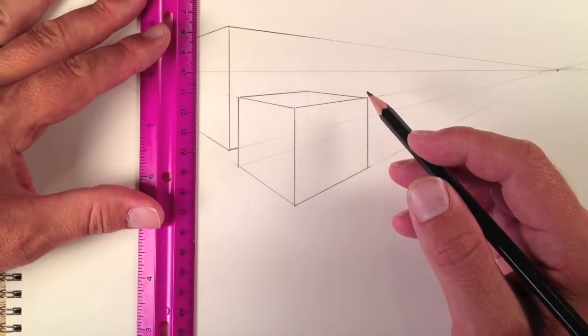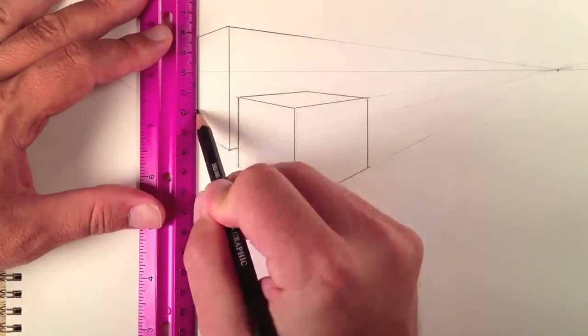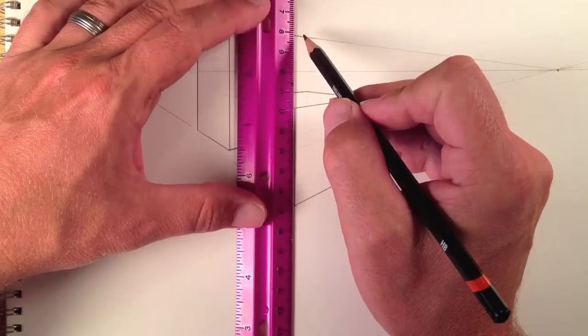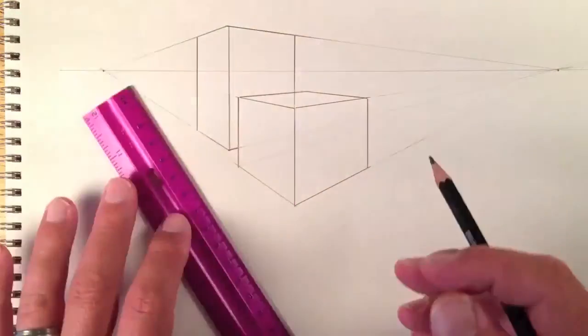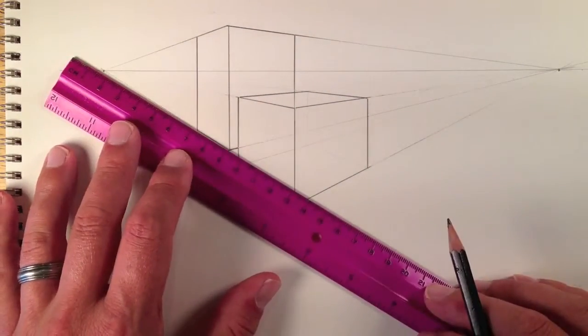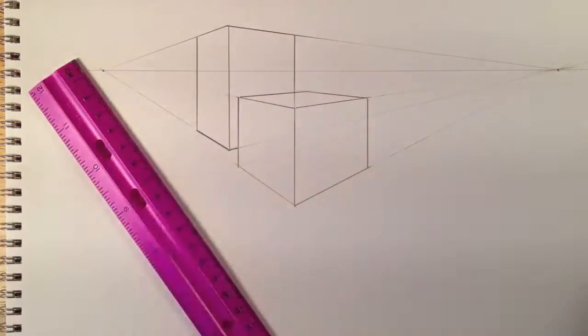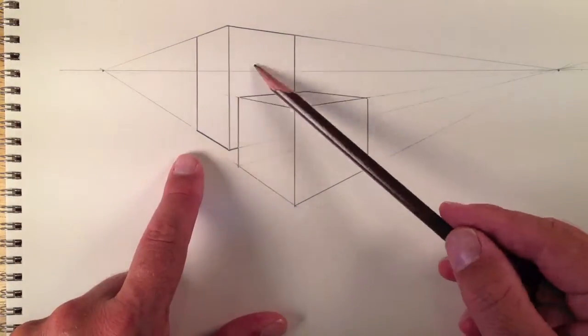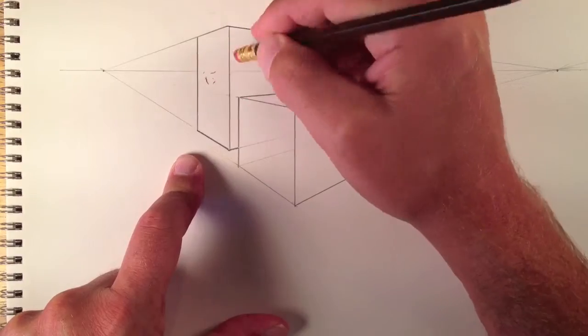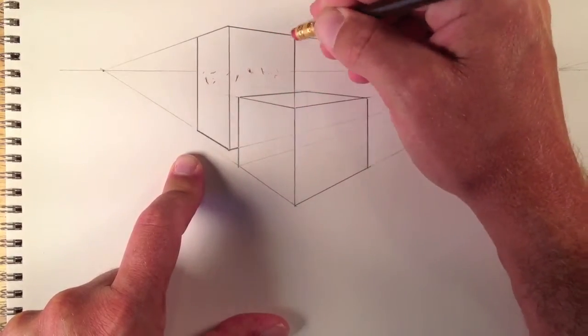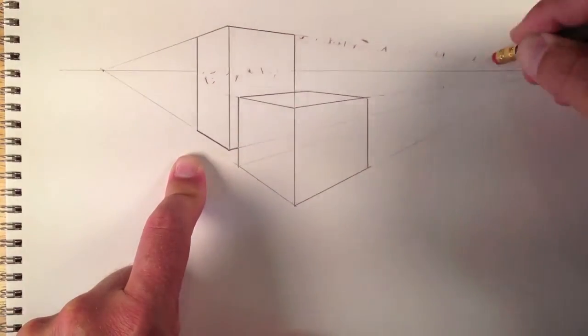Next, we'll figure out where this cube ends on both sides. Since we won't see the top of this cube because of our line of perspective, it's okay if we don't draw the other two lines. We can go ahead and erase the lines that we don't need anymore at this point.